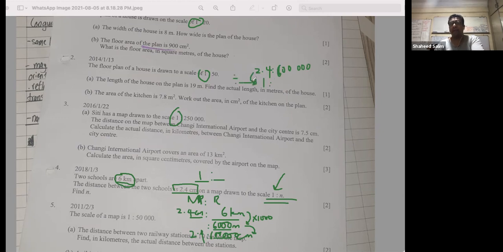Divide by the same number. 5 divided by 5 give you 1. 7 divided by 7 give you 1. 2.4 divided by 2.4 give you 1. So you get it, must divide by 2.4 to get 1. Yeah. So do the same thing for 600,000.